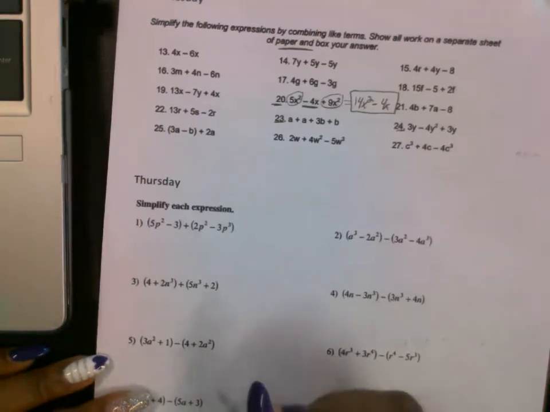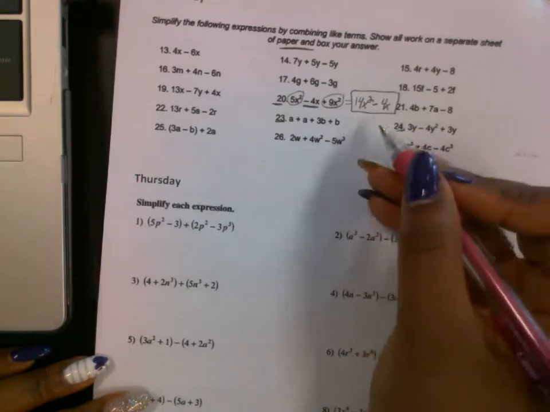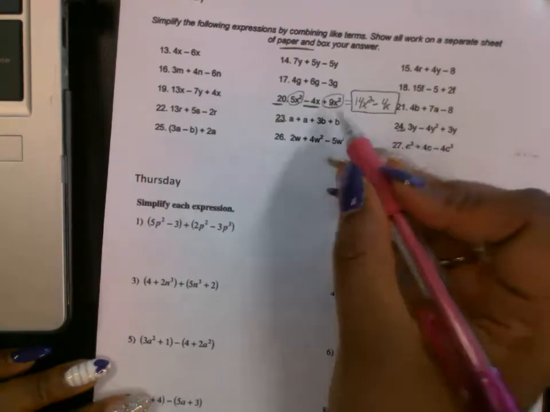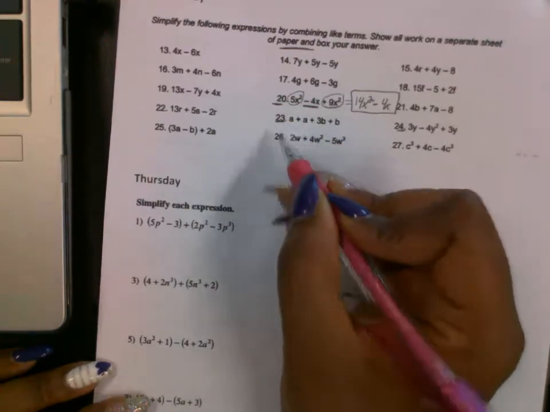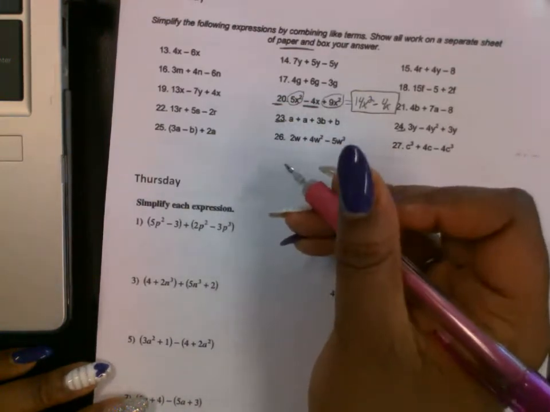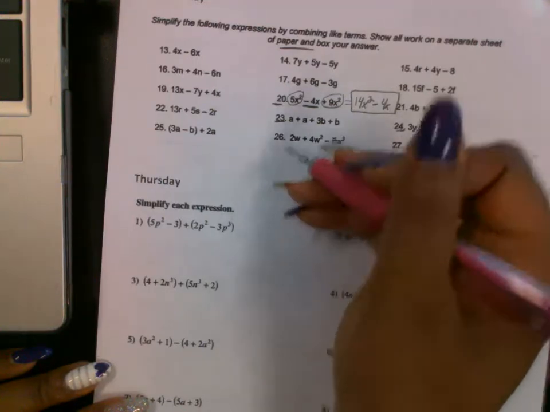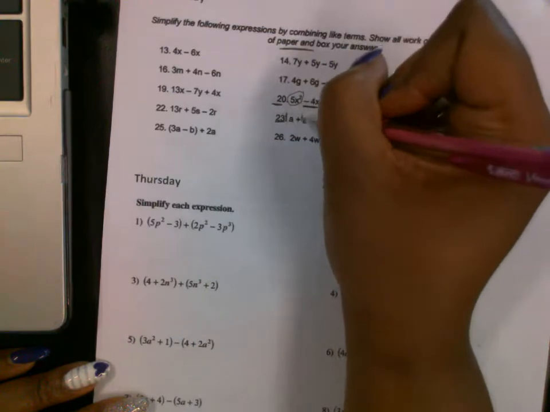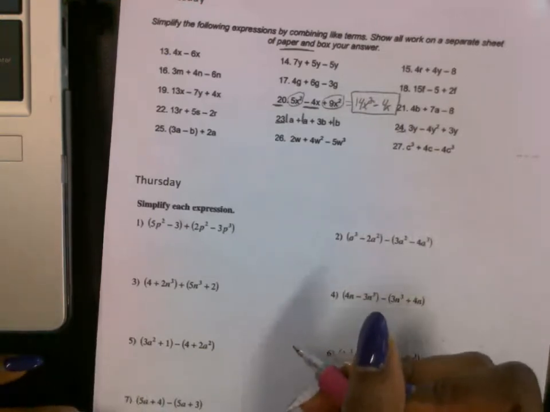Okay. Cameron, what about you? Okay. So now let's do 23. What coefficients are in front of the A's? 1. See that? And in front of the B is also 1. So let's combine the terms that are alike.